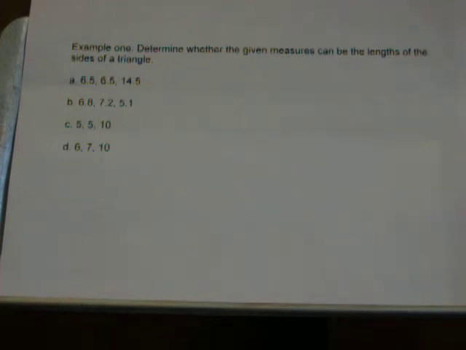Then I go to the second one. Alright, well 6.8 plus 7.2 is obviously going to be bigger than 5.1. Then I'm going to take the first and the third. So I'm going to go 6.8 plus 5.1. That is definitely going to be bigger.